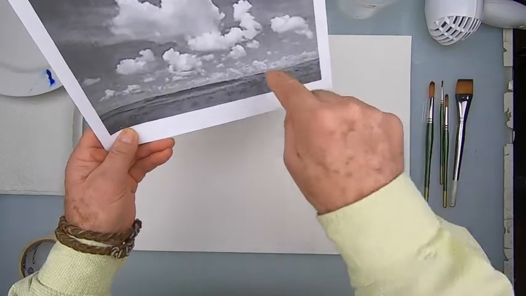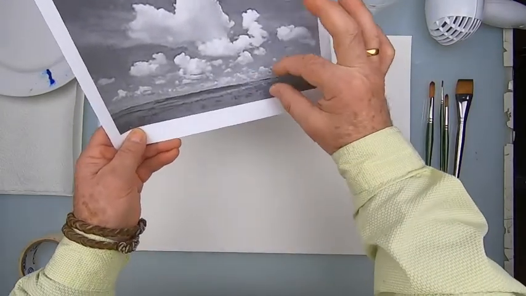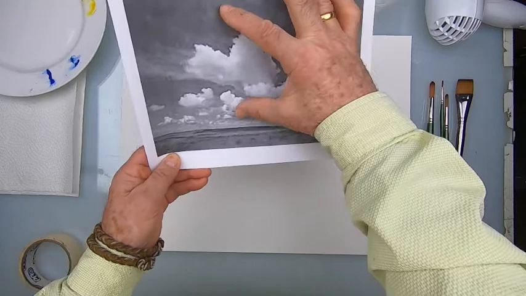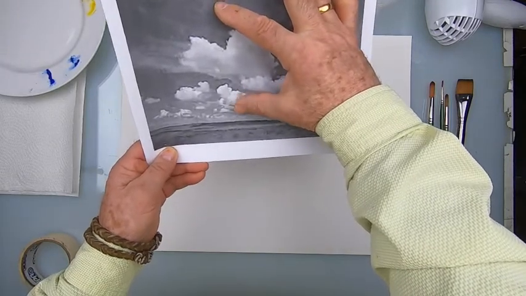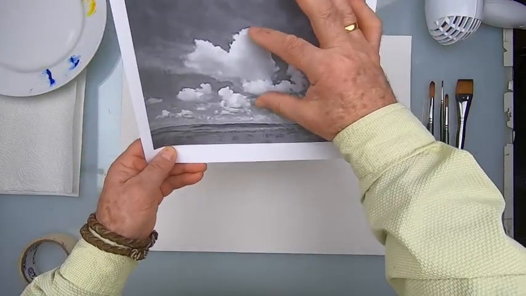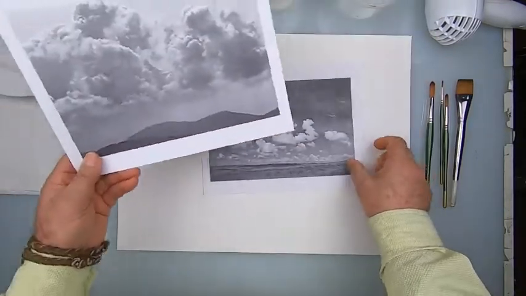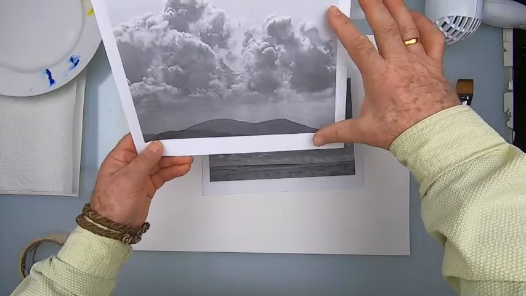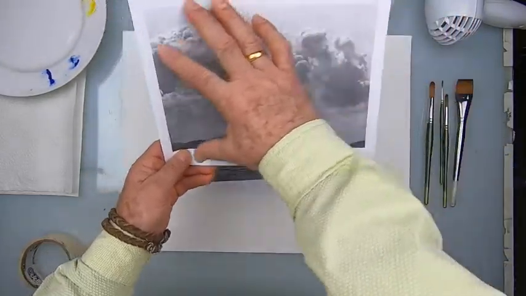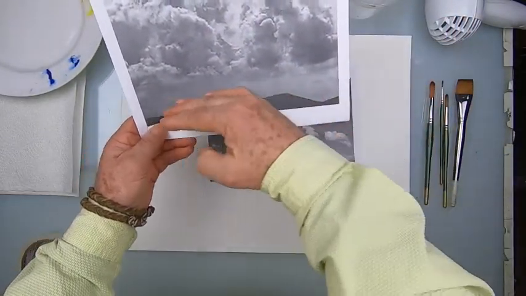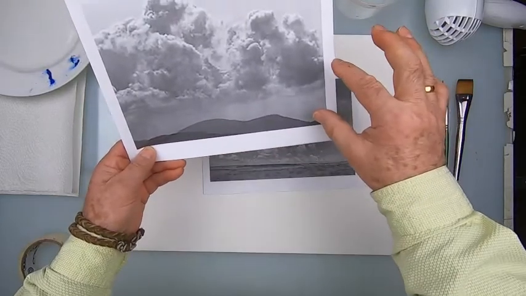And so things that are in the distance are smaller. As you see, the clouds are smaller, and then as they move closer to us, as the space moves closer to us, the elements get larger. And that's true for all the landscape compositions. They have a distant horizon line in them.